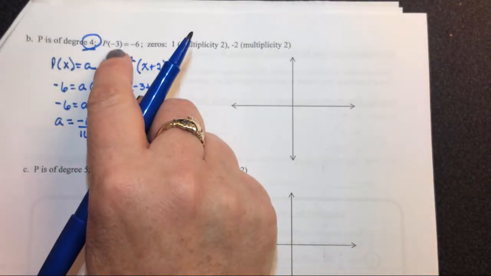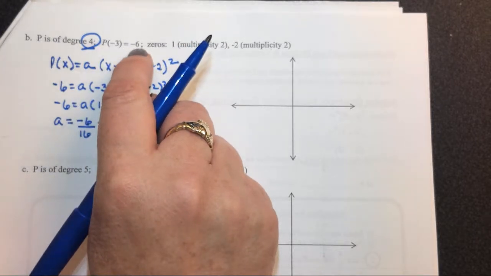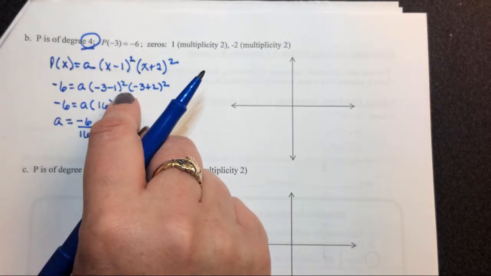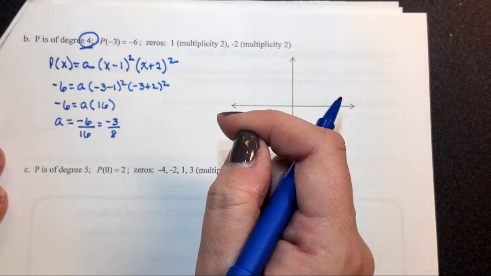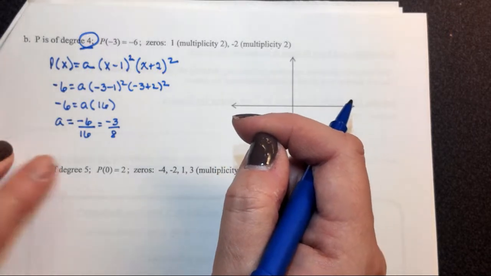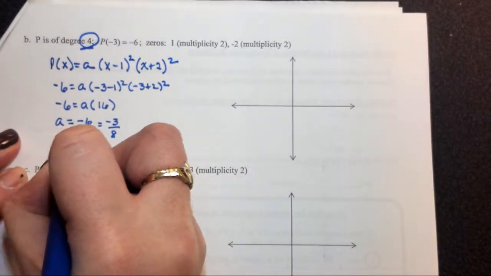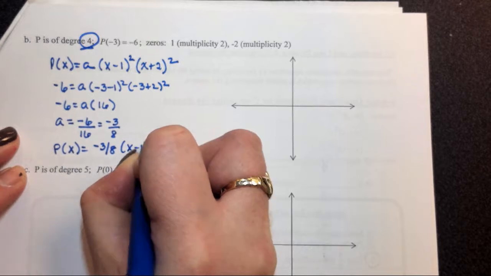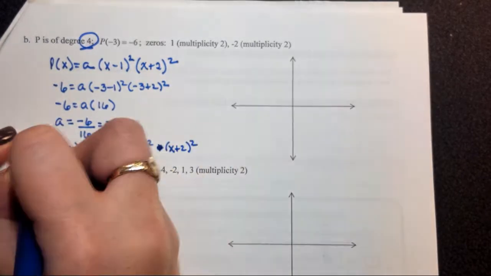What is -3? -3 is the x. -6 is the y. So again, that's why I put -6 on the left and -3 on the right. Okay? Because remember what -3 and -6 represent. Okay, so everybody okay where I got the leading coefficient from? So then p of x, you can finish writing your equation: -3/8 times (x minus 1) squared times (x plus 2) squared.